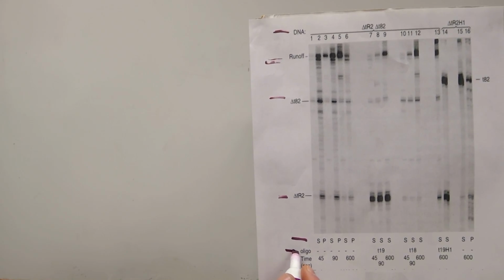Oligo. To get hybridization without the stem loop, the experimenters added oligomers that were complementary to the half-inverted repeat, but only for some samples. A dash means no oligomer was added. T19 means that an oligomer complementary to the first termination site's half-inverted repeat was added. T18 was an oligomer complementary to the second termination site's half-inverted repeat, and I will talk about T19H1 when we get to it.